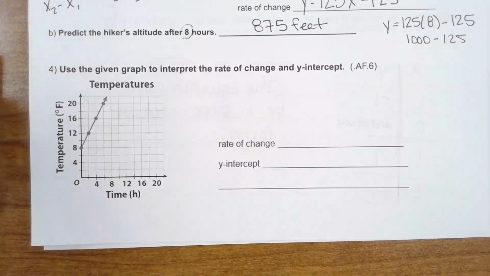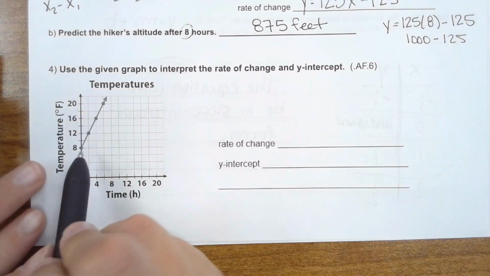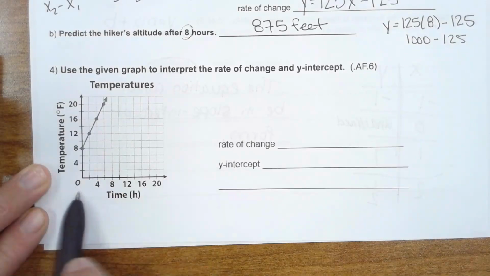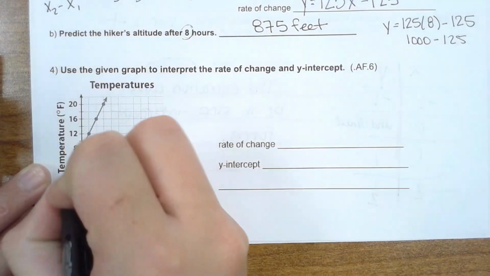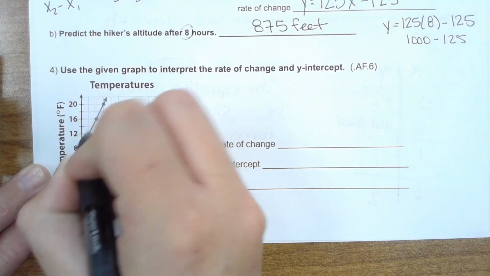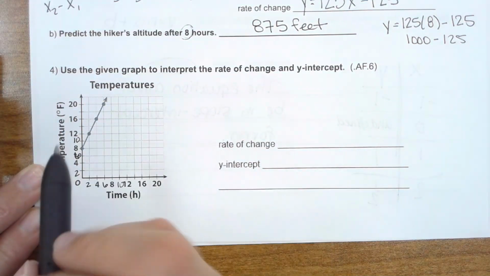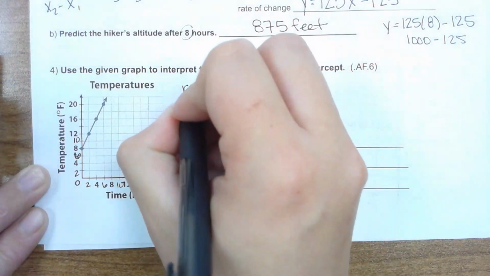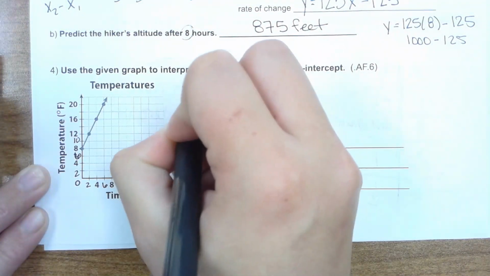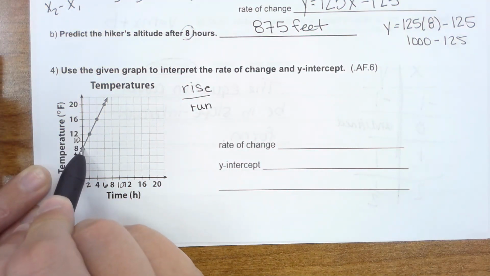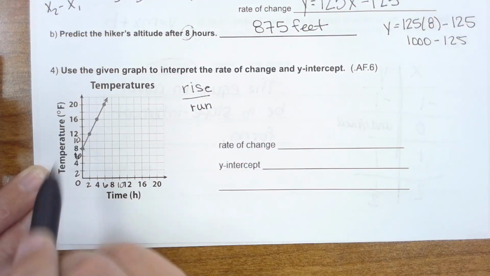All right, number 4, use the given graph to interpret the rate of change and the y-intercept. So let's figure out what our rate of change is. Please be careful with how you are counting by, because notice how our graph is counting by 2's on the x and the y-axis. So remember, to find a slope of a graph, you're using rise over run. You're starting with the point furthest to the left, and you're trying to get from point A to point B.